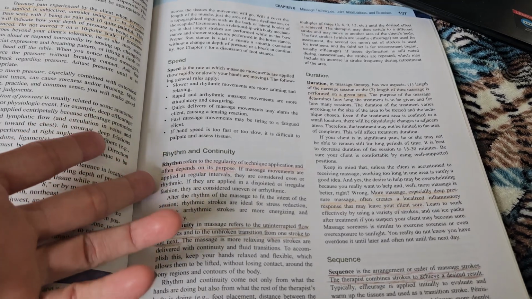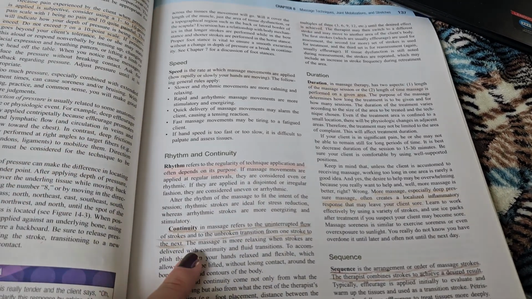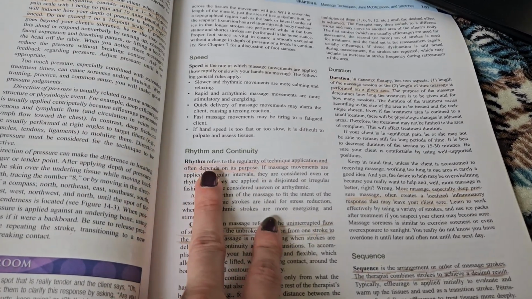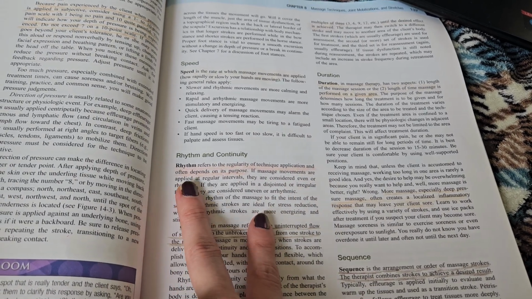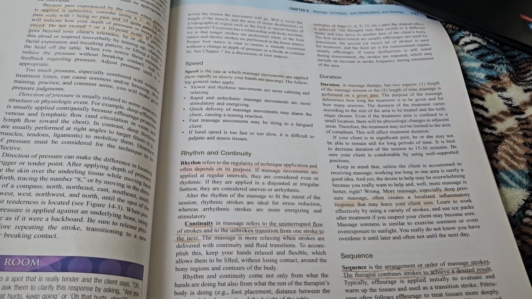So they're talking about rhythm and continuity. Rhythm refers to the regularity of the technique application and often depends on purpose.